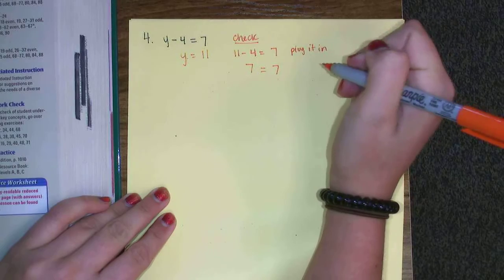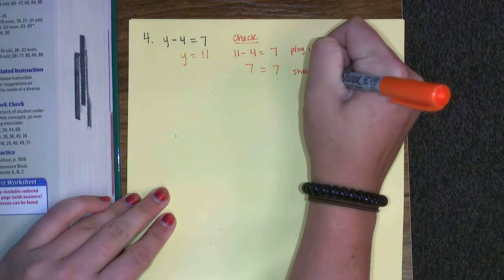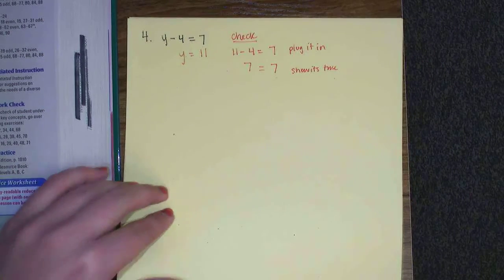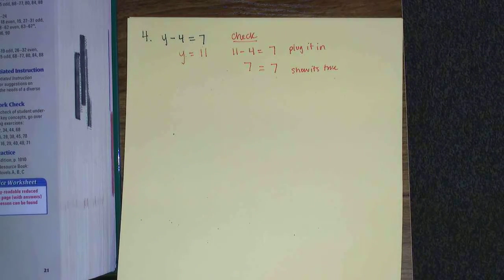Okay, then the next part is to show it's true. With these ones, it probably will only take one step, but with the next section of them, it will probably take more than that because you have variables on both sides. Do what? No, I was just showing so you can see visually what you need to do and what I expect out of it when you're showing your work.